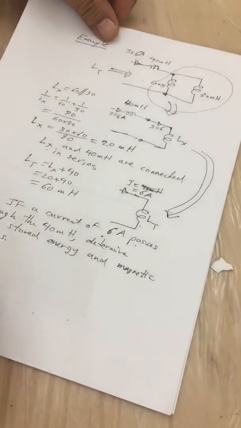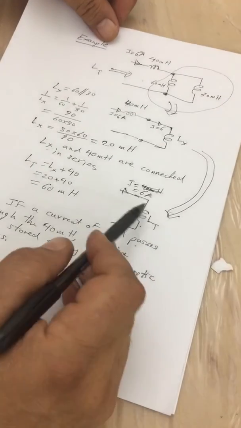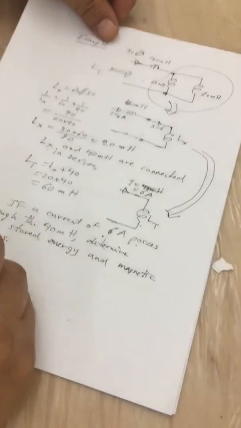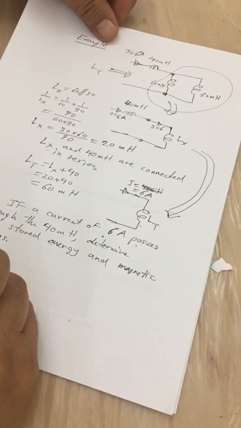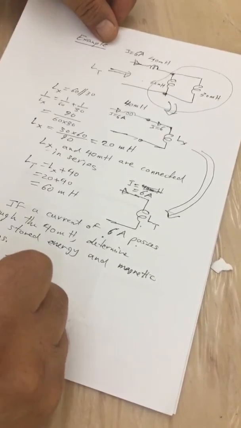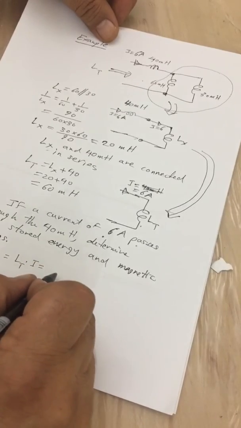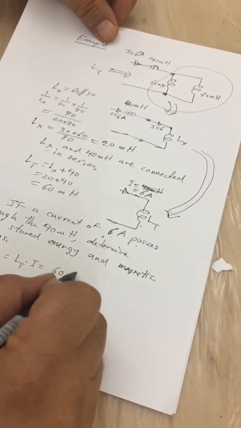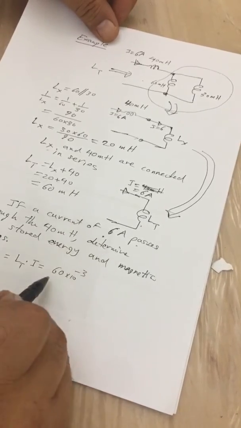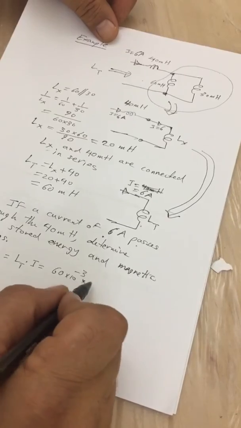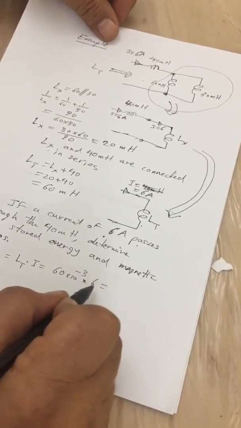We know the L total. We can calculate what is the flux. Flux of L total is equal L total times I. L total is 60 millihenry times 10 to the minus 3, we convert this millihenry to henries, and times the amps, which is 6.